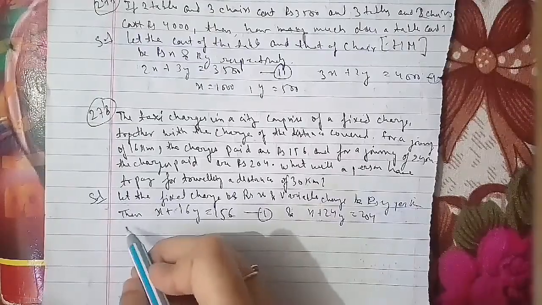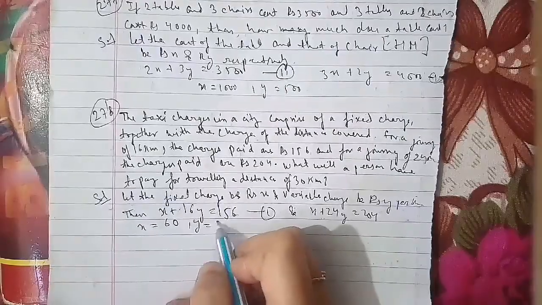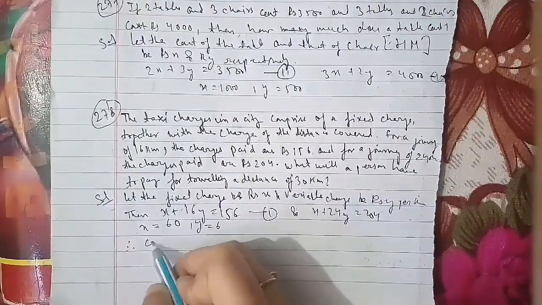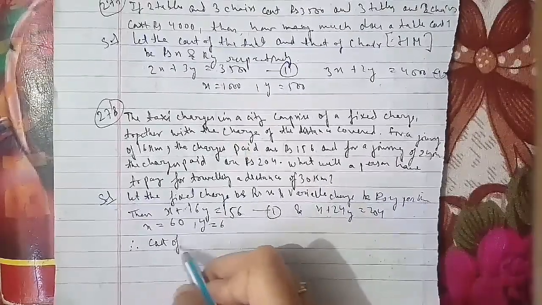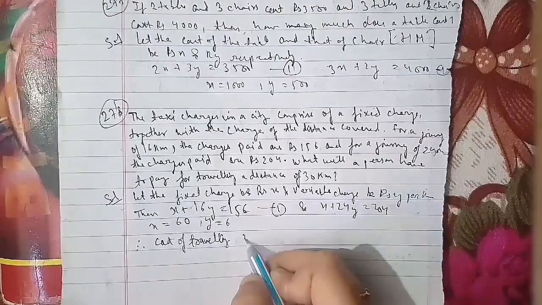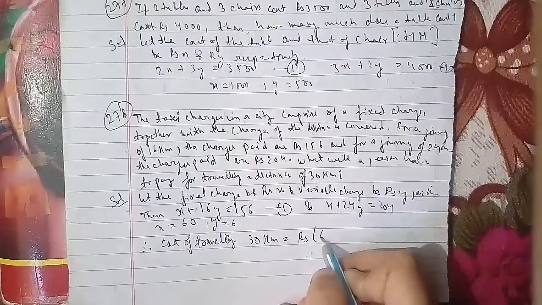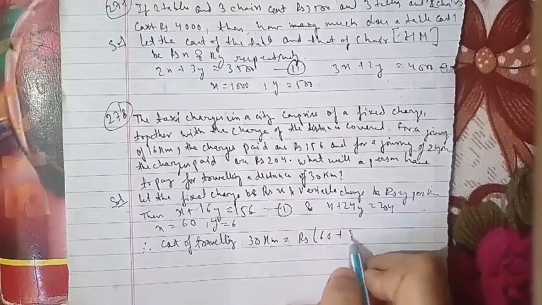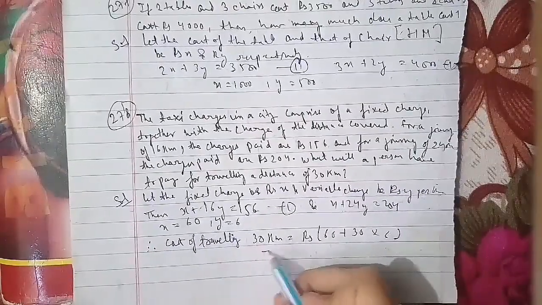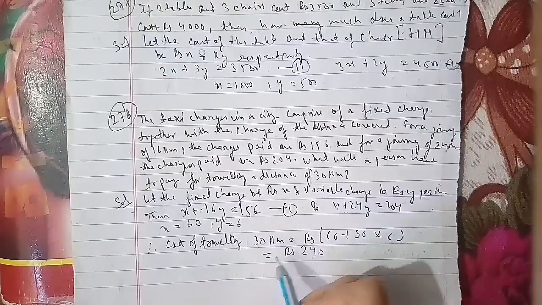Solving 1 and 2, we get x equals 60 and y equals 6. So the cost of traveling 30 kilometers equals rupees 60 plus 30 into 6, which equals rupees 240. That is the answer.